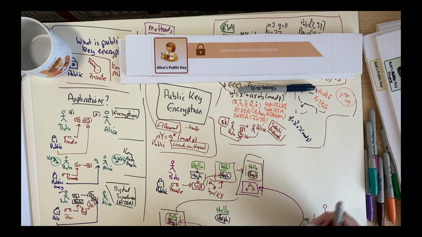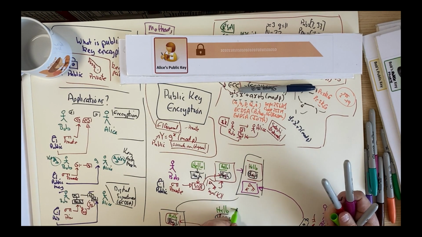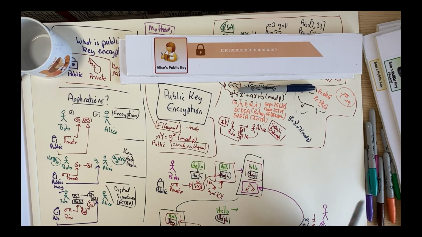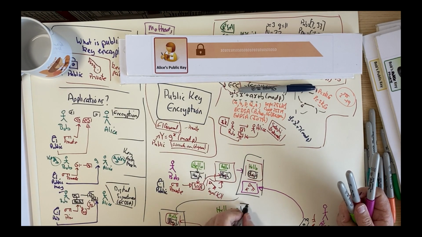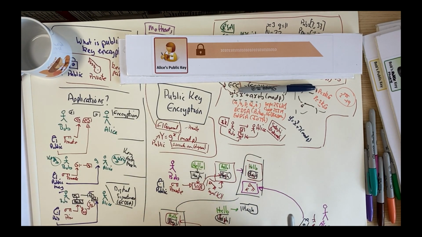Okay, so now what Alice will do is to be able to take the message and then create her own hash of that message. And we obviously have the signature here.